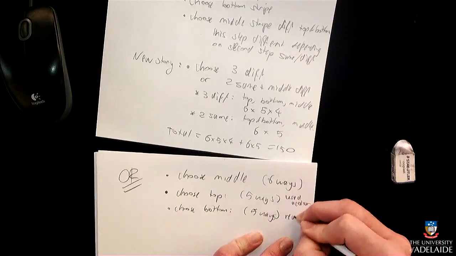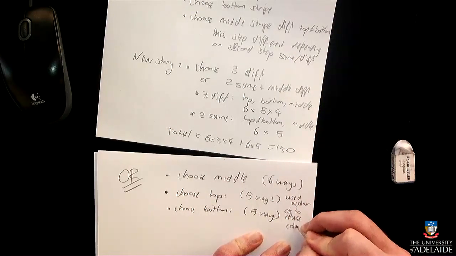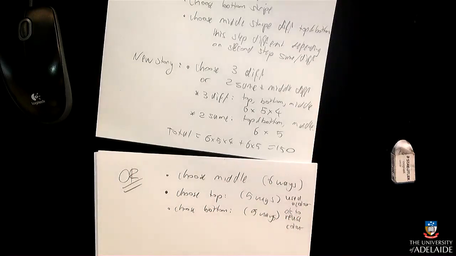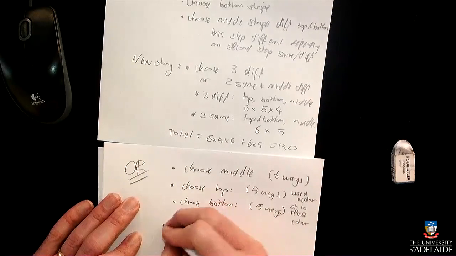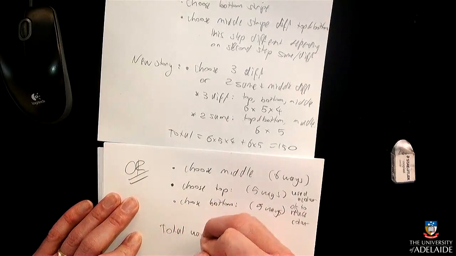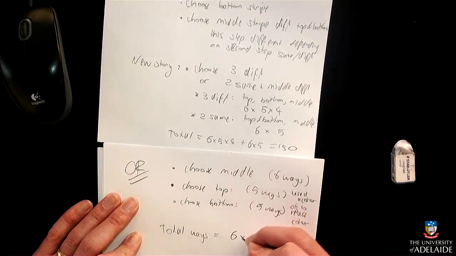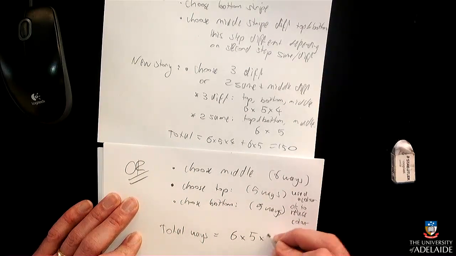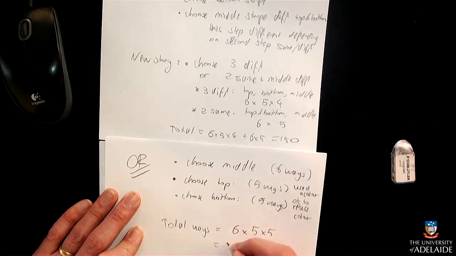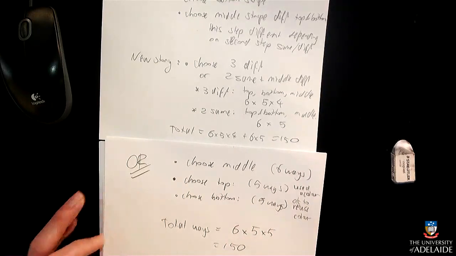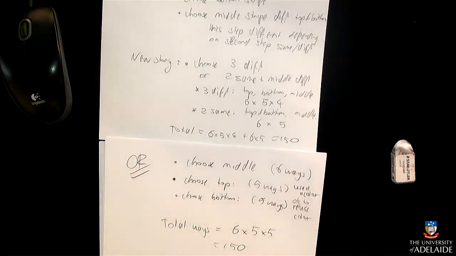And we can reuse that second colour if we want. And so the total ways is 6, and then each of those has 5, and then each of those has 5, which is also 150. So this one's a little bit quicker if I had thought about it more carefully.